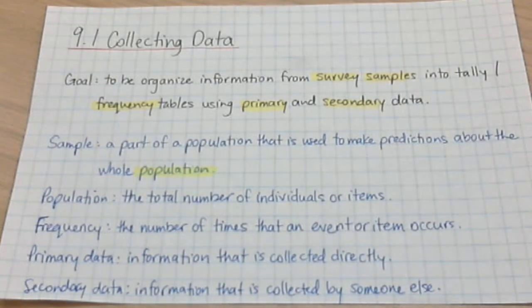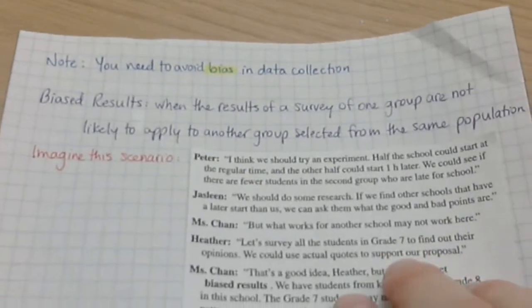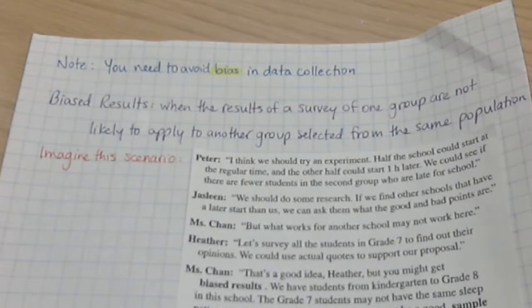And so we're going to be using those definitions just initially to create some different charts to display different kinds of data. It's important in your data collection to remember to avoid something called bias. Biased results are when the results of a survey, like if you go out and conduct a survey, are not going to be representative of a larger group.